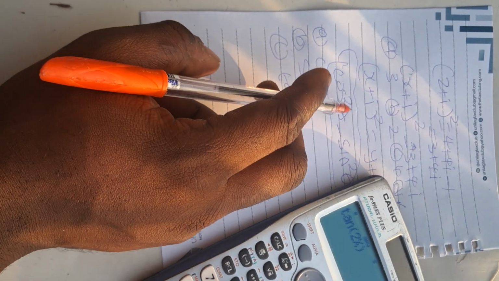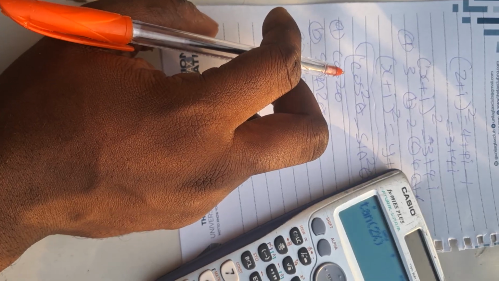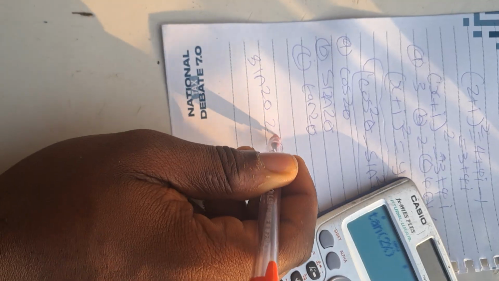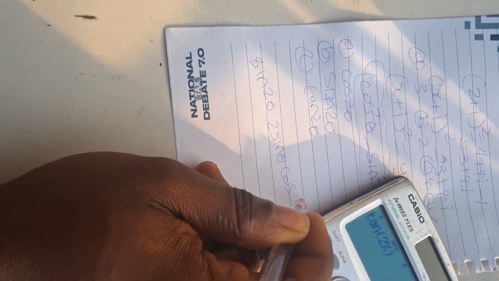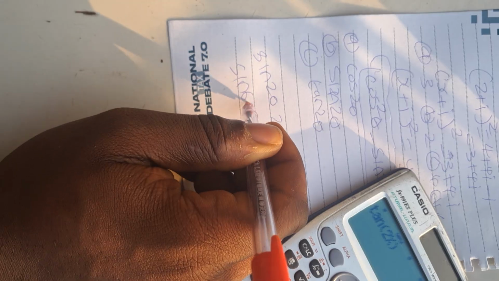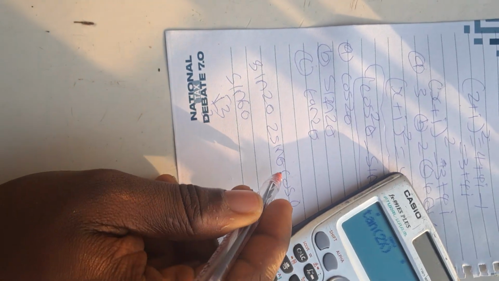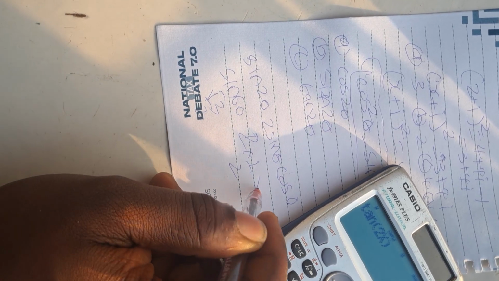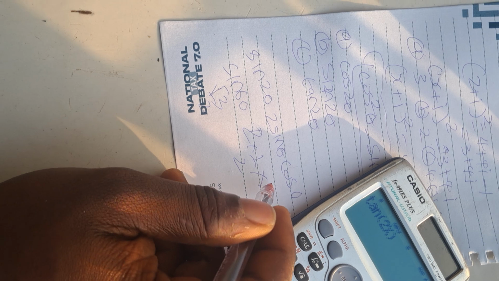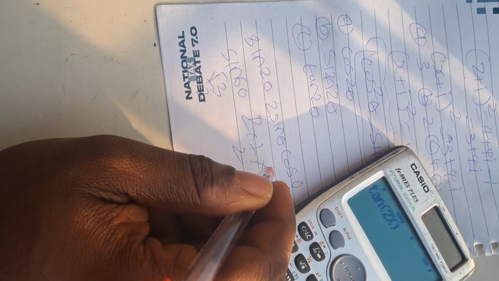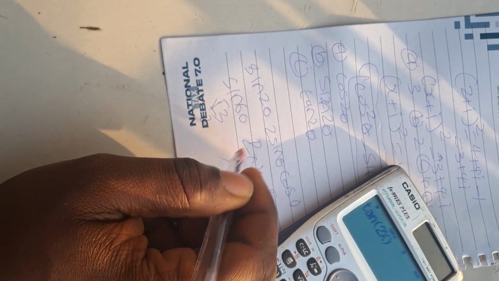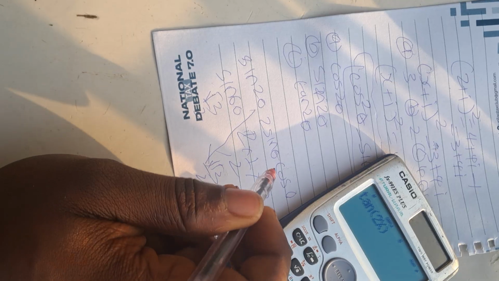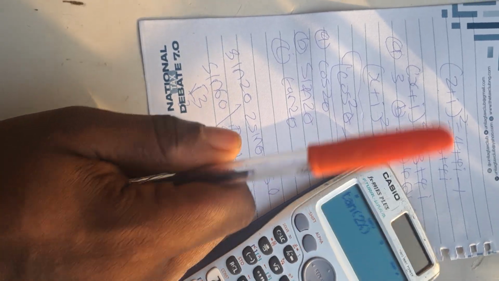Once you see a question like this, just substitute any convenient value, you will get it. Like now we have sin 2 theta. It's the same thing as 2 sin theta cos theta. If I put theta as 30, this one will give me sin 60, that is root 3 over 2. This one will give me 2 sin 30, that is 2 times 1 over 2, then times cos 30, which is root 3 over 2. So 2 we cancel out, and you see that they are the same. Sin 2 theta and 2 sin theta cos theta are the same. So that is how to go about it.